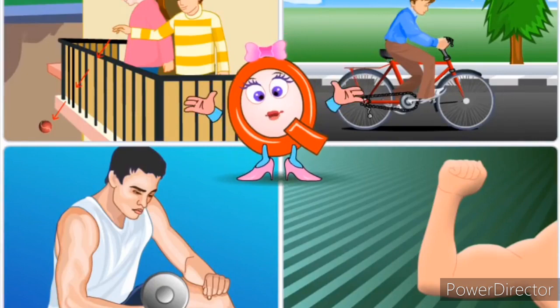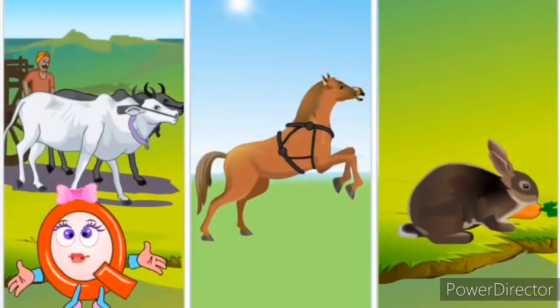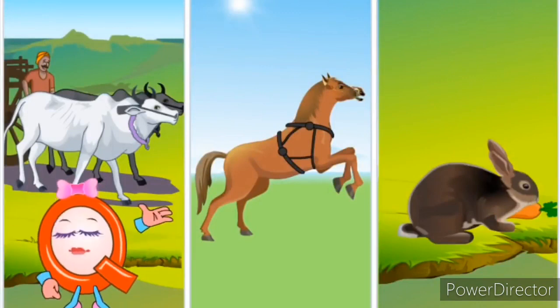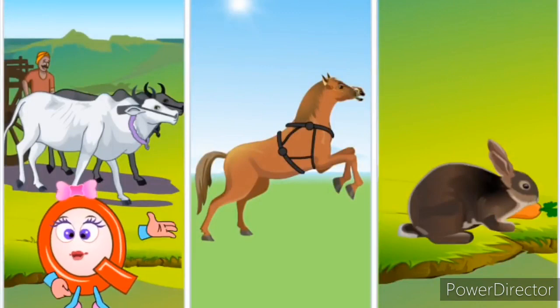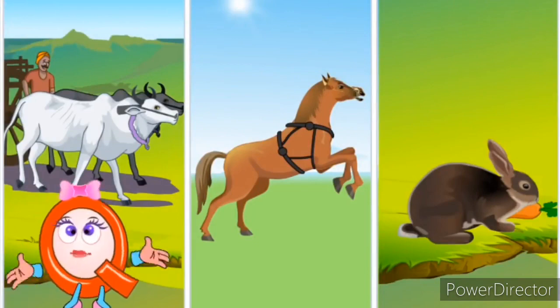But it's not limited to human beings. You see animals walking, galloping, or eating. All these actions also involve muscular force.